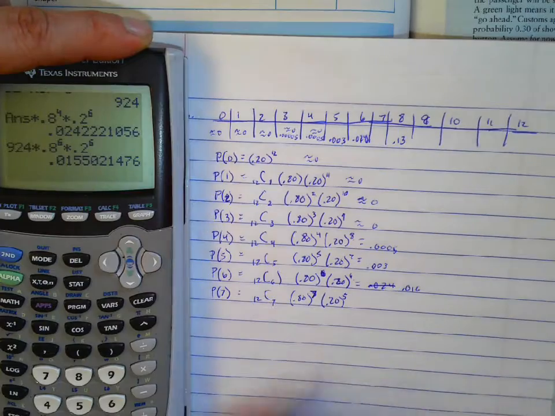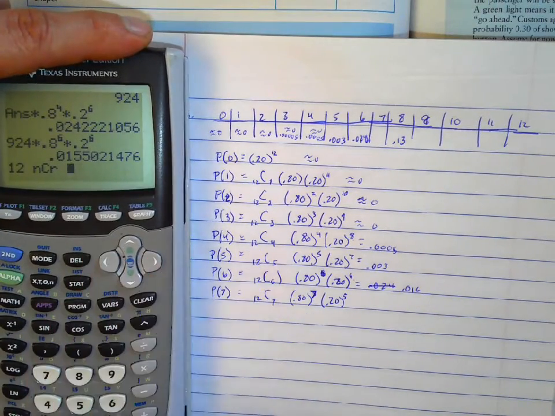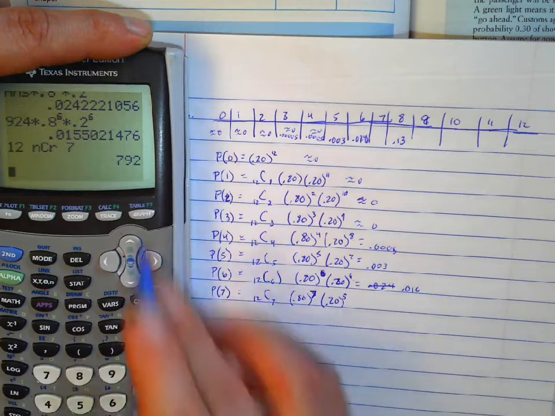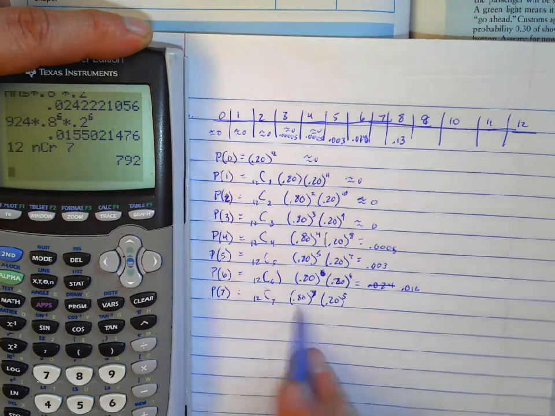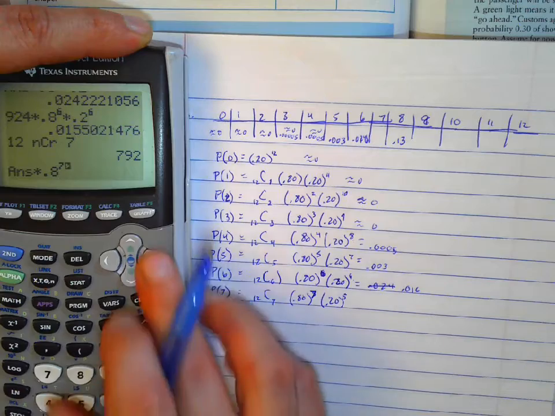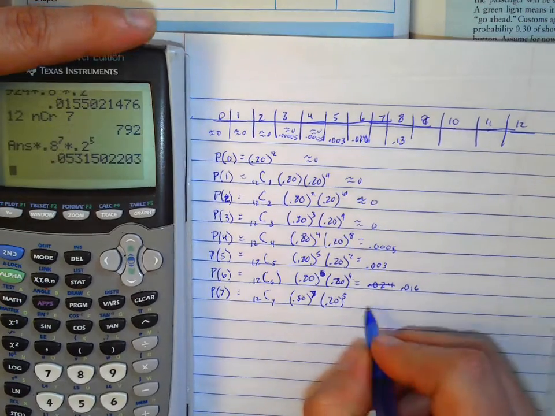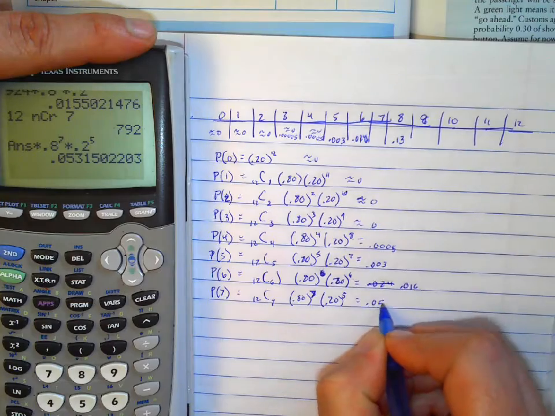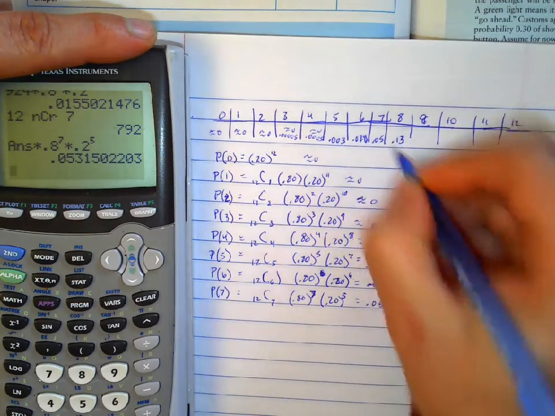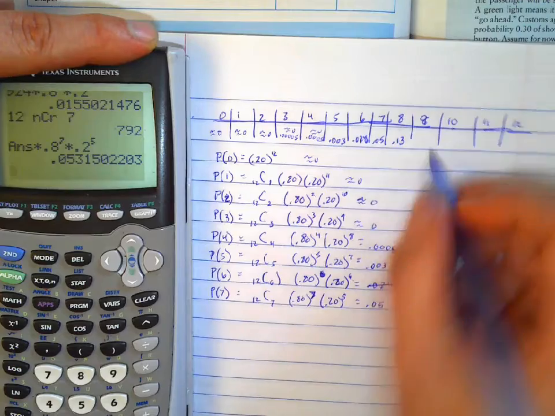Okay, 7. 12 choose 7. There are that many different ways of choosing 7, times 0.8 to the 7th, times 0.2 to the 5th. Now we're going to start getting a little bit more of a chance of it happening. So 5% of the time you might get exactly 7. 13% you get exactly 8.